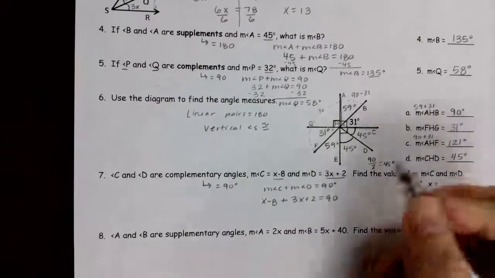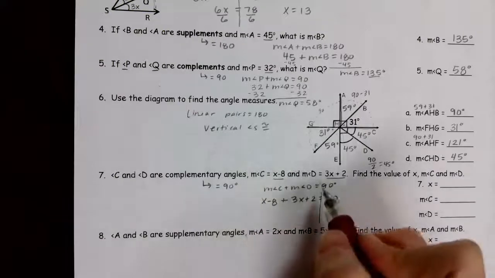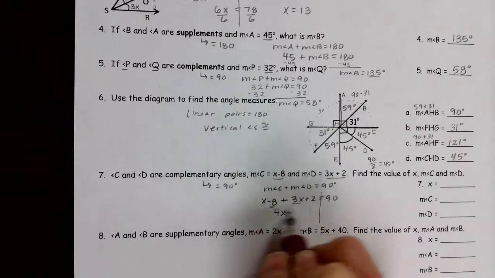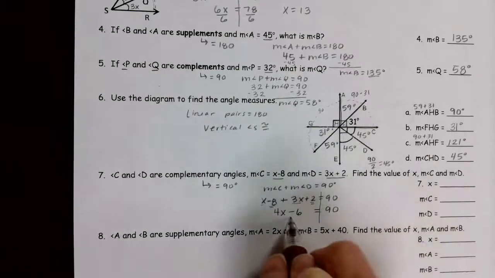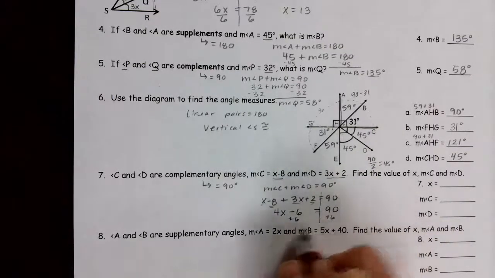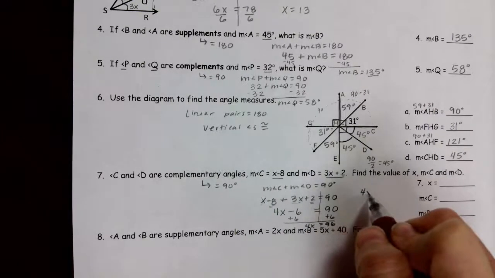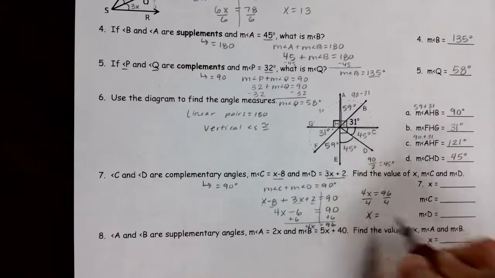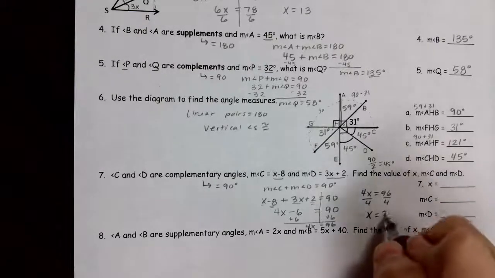Together they equal 90. Okay, from here, since these terms are on the same side of the equal sign, I combine them. X plus 3x gives me 4x. Then I have negative 8 plus 2. Negative 8 plus 2 gives me negative 6 equal to 90. Okay, I want to get 4x on the side by itself, so I'm going to add the 6, and now I have 4x is equal to 96. So if 4x is equal to 96, my last step is to divide by 4, and I'm going to find that my x value is going to be 24.